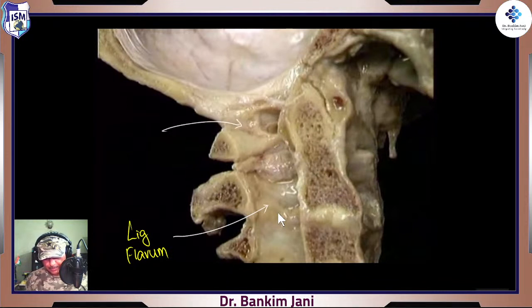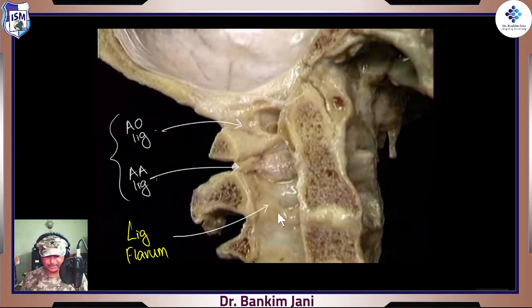But then there are this and this. This is the AO joint and this one is the AA joint, right? So here there is loose flexible fibrous tissue, and that is what is called the AO ligament and AA ligament. Atlanto-occipital ligament, atlanto-axial ligament. It is inside, the loose flexible connective tissue.